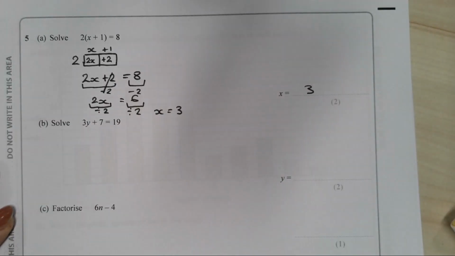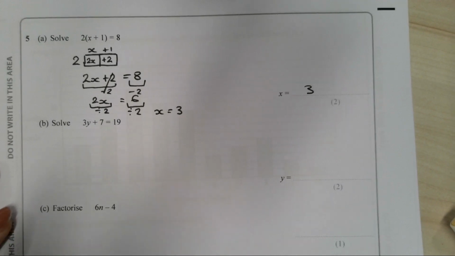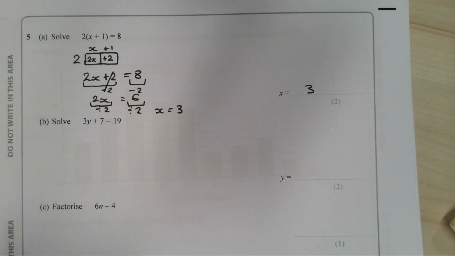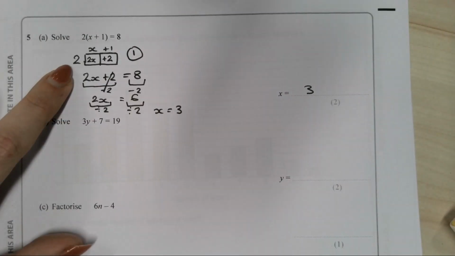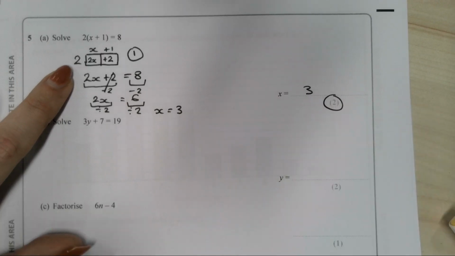So that is 2 marks for that one. You get 1 mark if you have expanded these brackets, or if you have divided both sides by 2 to get rid of those brackets. And then you get your second mark for the correct answer.